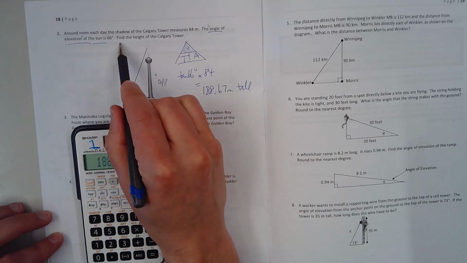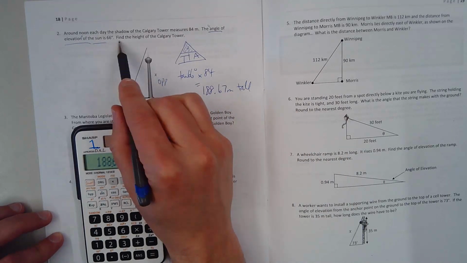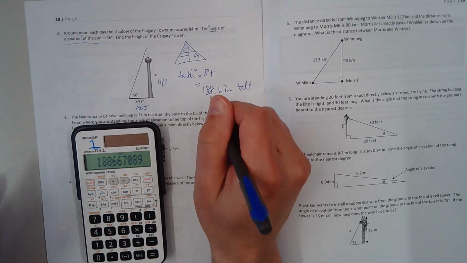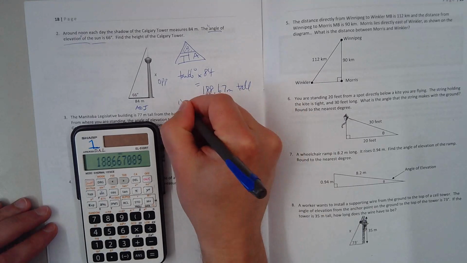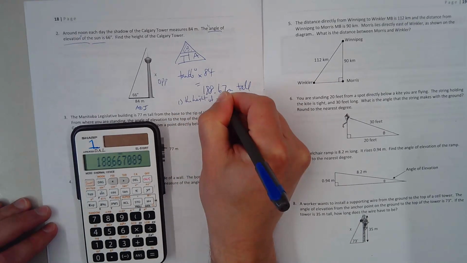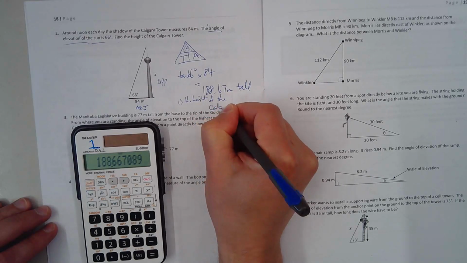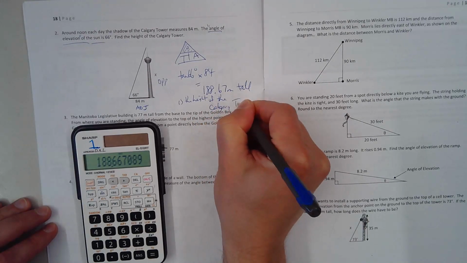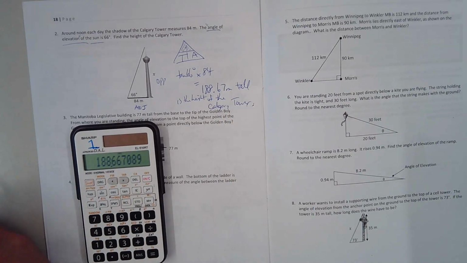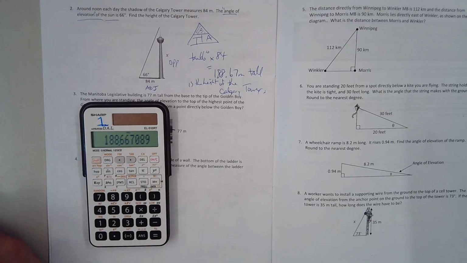And usually with a word problem, you try to answer with some kind of a statement. Find the height of the tower. Say 188.67 meters tall is the height of the Calgary Tower. That's pretty tall. Just over 3 feet in a meter, so you know it's approaching 600 feet tall.